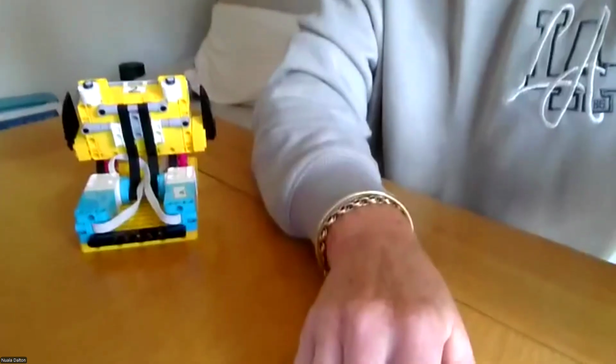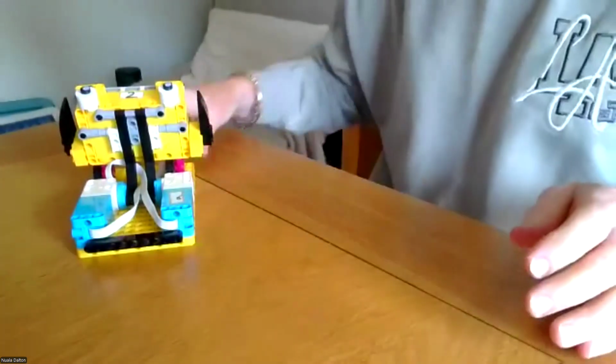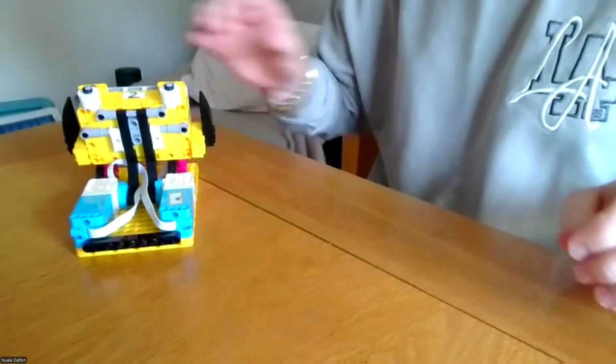Now we'll see what you can see before I start the code. Can you see the robot? You just need to move the screen down slightly, Nuala. Tell me when you can see it, that's Linda. Perfect. That's perfect.